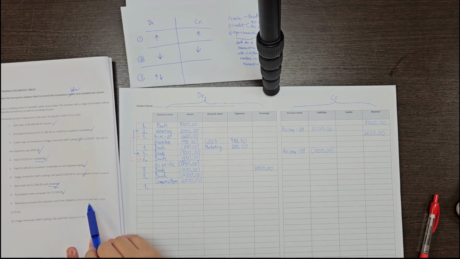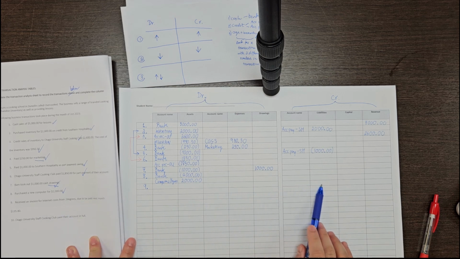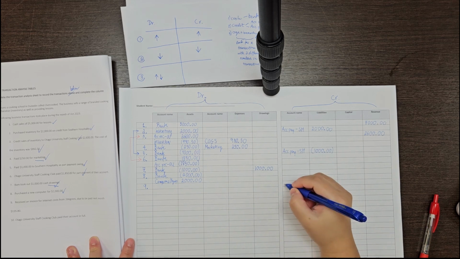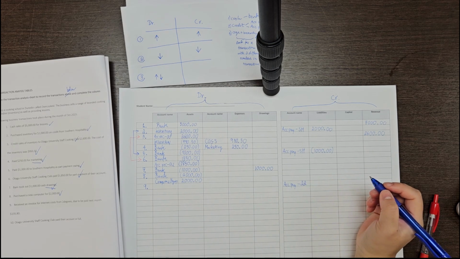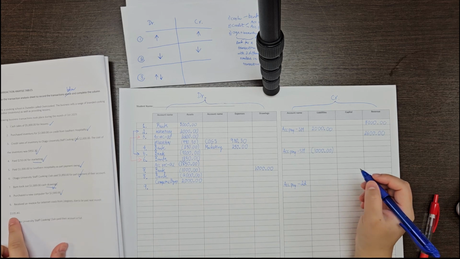It says due to be paid next month, so our business, Overcooked, hasn't paid it yet. That means we have something to pay. That means we have a liability to pay. What would you name that liability? Accounts payable, dash the business name, 2 Degrees, 2D. How much do we have to pay?